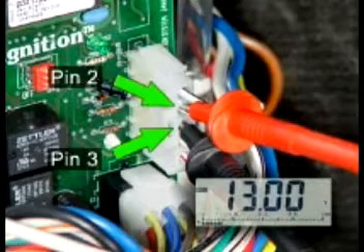If 13 volts DC is present at the 5-pin plug, jumper pin 4 on the 5-pin plug to ground. The motor should start. If the motor starts, replace the IFC board. If the motor does not start, replace the vent motor.